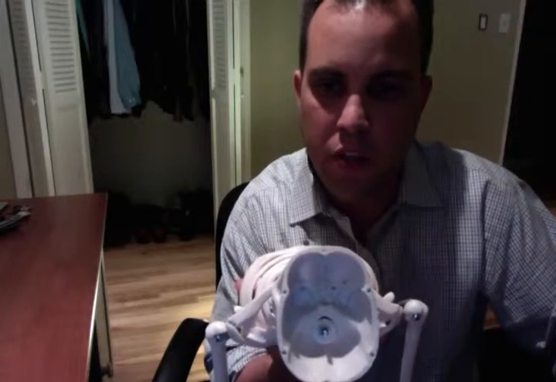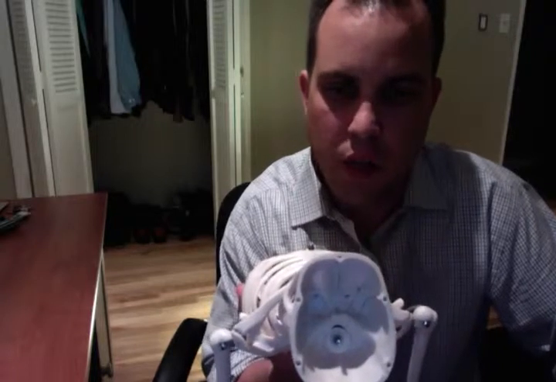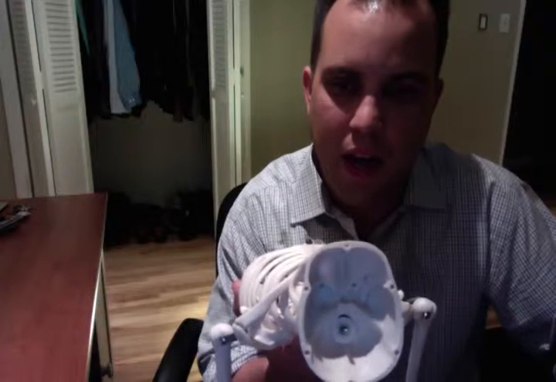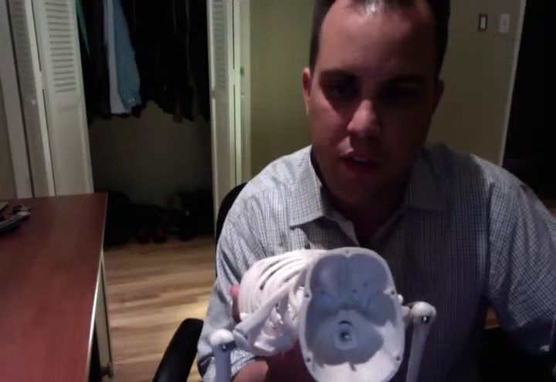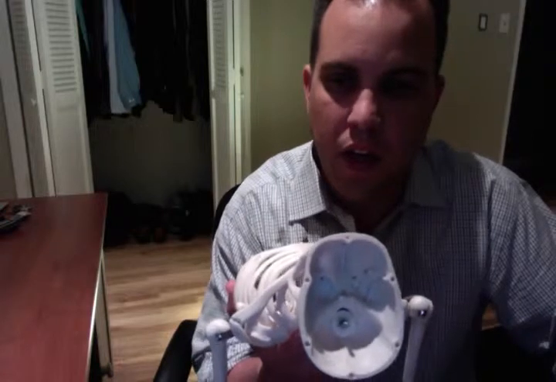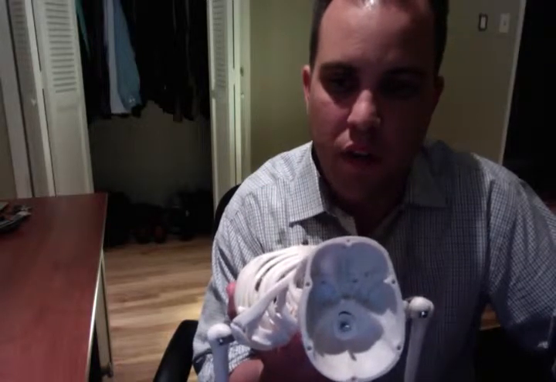What passes through the internal acoustic meatus, or IAM, is the facial nerve, the vestibulocochlear nerve, the vestibular ganglion, and the labyrinth artery.